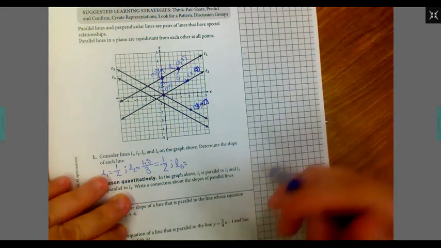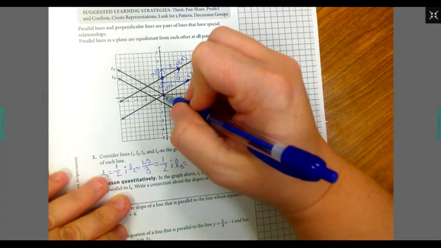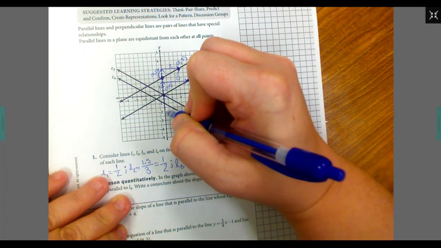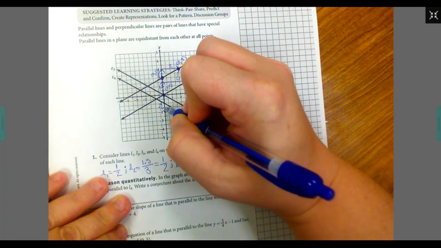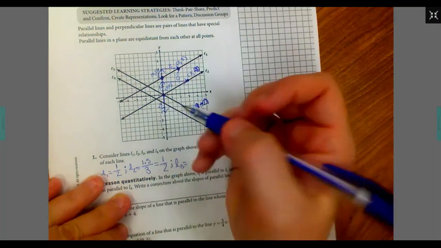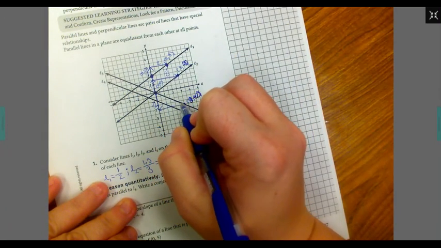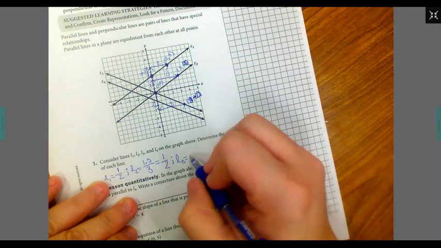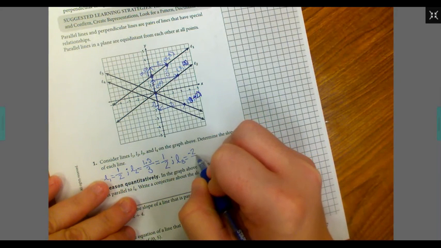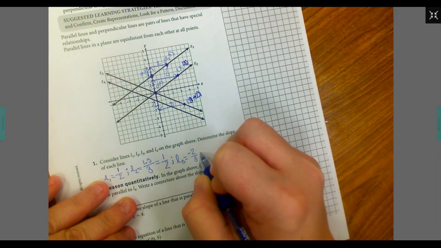X before Y, sorry. So we are going to go down 2. I'm going to indicate that with a negative. And then we are going to go to the right 3. So I got down 2, right 3.